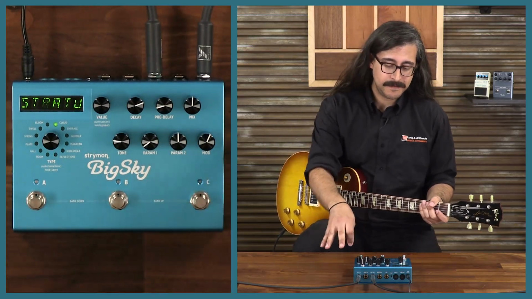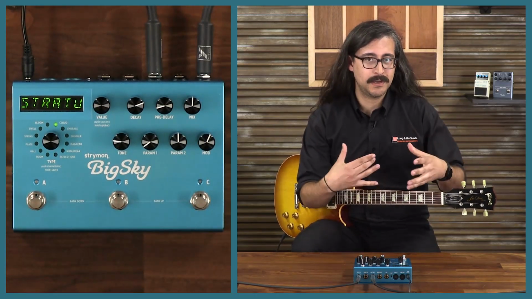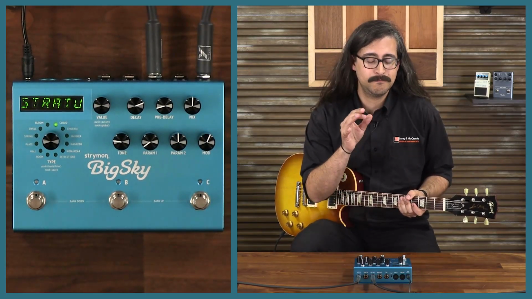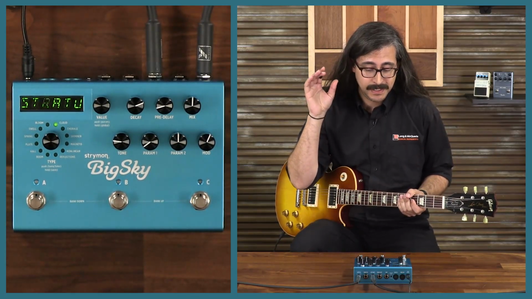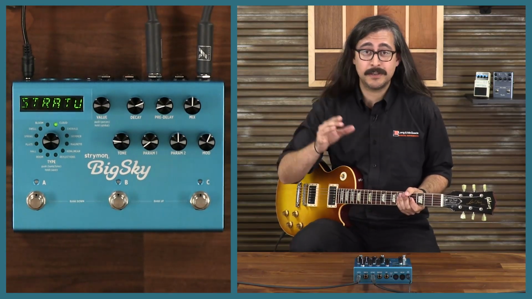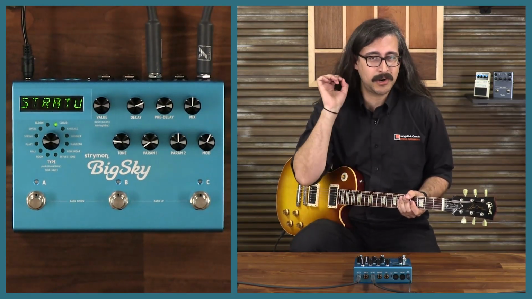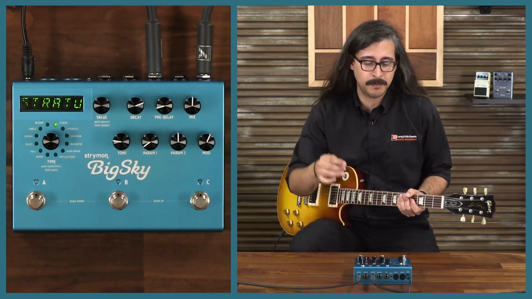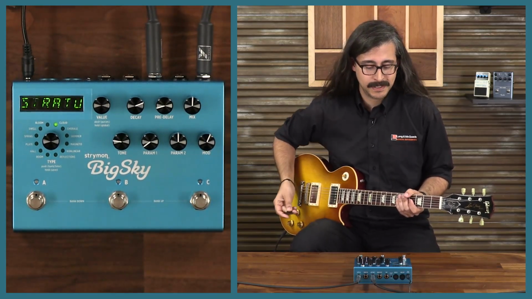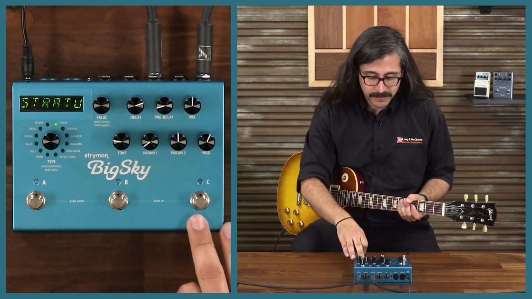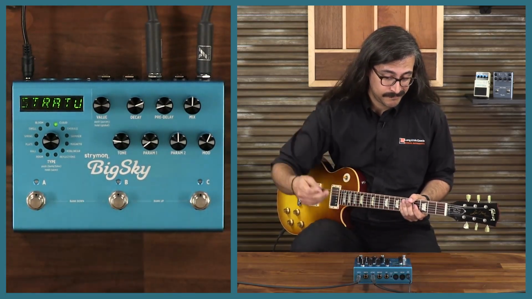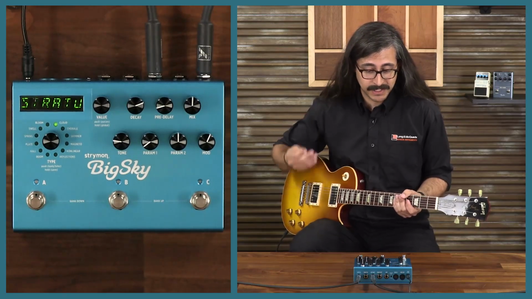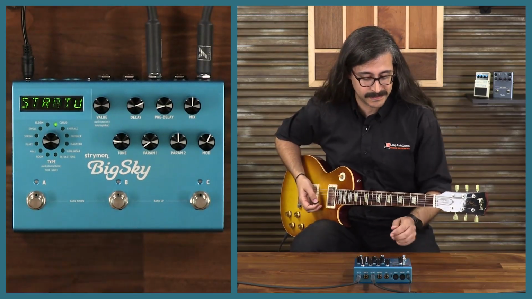So let me strap on the guitar and take you through some of my favorite settings. All right, so instead of taking you through how to build a sound from scratch, let's just go through and play some of these presets, because these guys at Strymon, they got good ears, man. Their presets are spot on, which is not always the case with presets. Sometimes you got to finesse them a bit. These are great right out of the box. So we have 3 foot switches here, which are 3 different presets. So let's just see what the factory has set up for us.